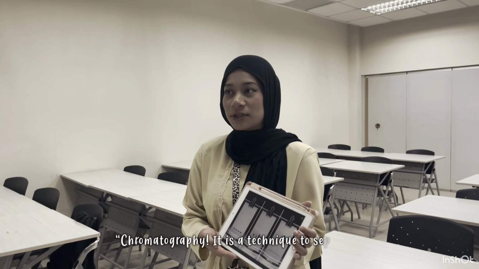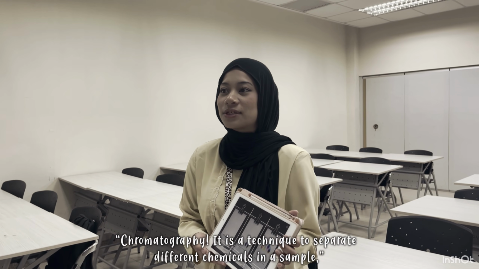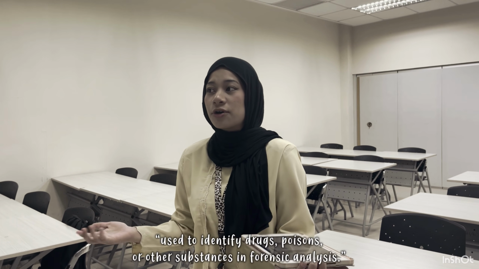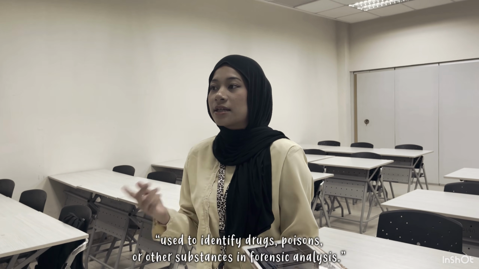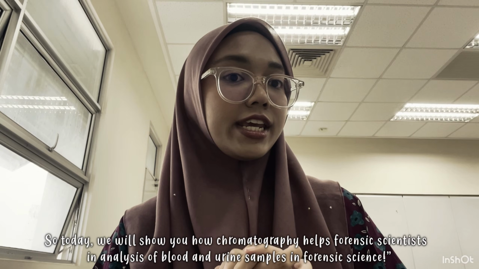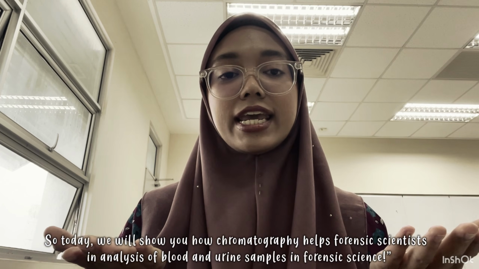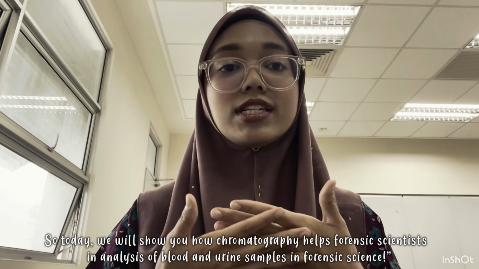What? Chromatography. It is a technique to separate different chemicals in the sample, used to identify drugs, poison, or other substances in forensic analysis. So today, we will show you how chromatography helps forensic scientists in analysis of blood and urine samples in forensic science.